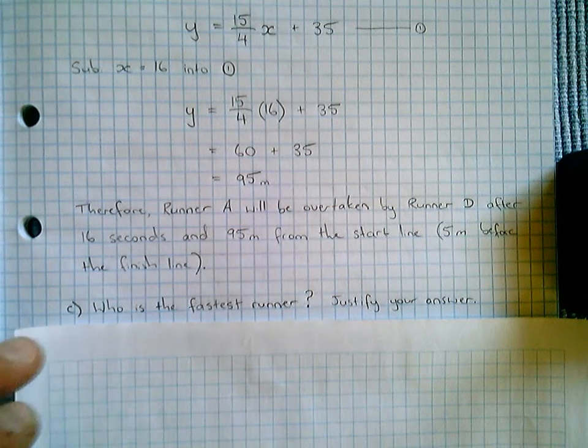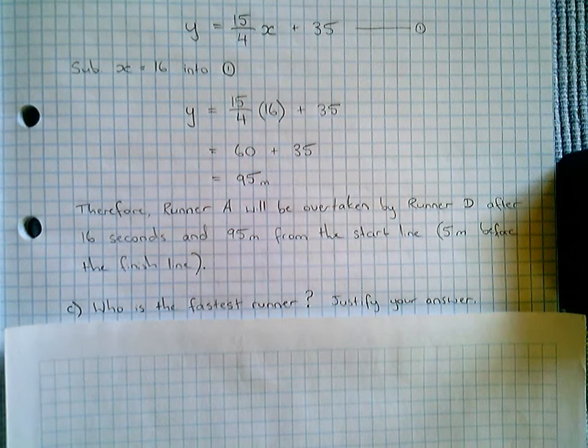I threw this one in just to see if it might confuse some people, because a lot of people initially think, well, the fastest runner is obviously the person who won. But you need to remember that this race does not all start from the same point. Each runner has been given a handicap, which means the fastest person might not necessarily win the race.